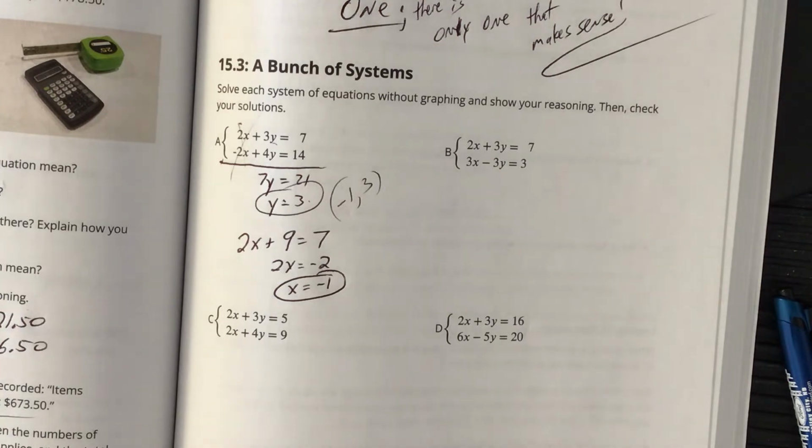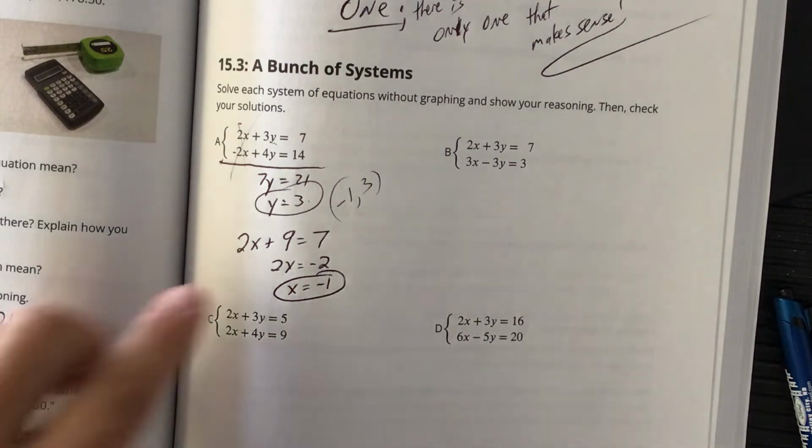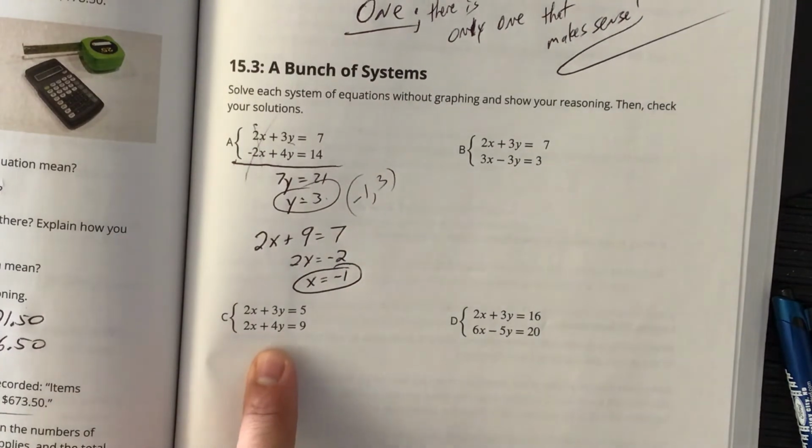How easy is that to check? Pretty easy, right? Now, if it does say use elimination or substitution, you have to show this work, because you can't do that in your head.